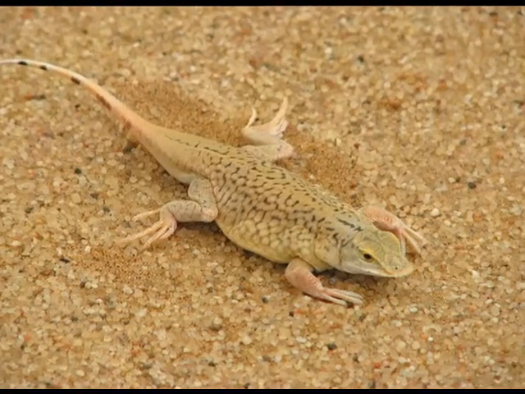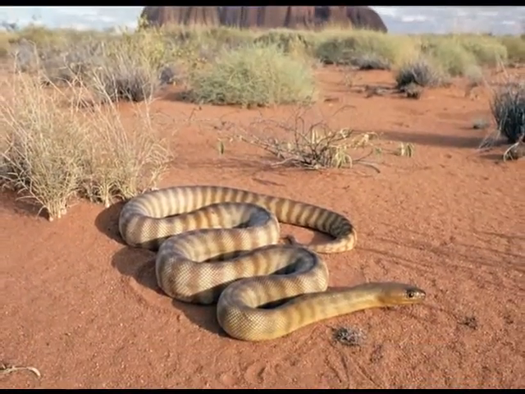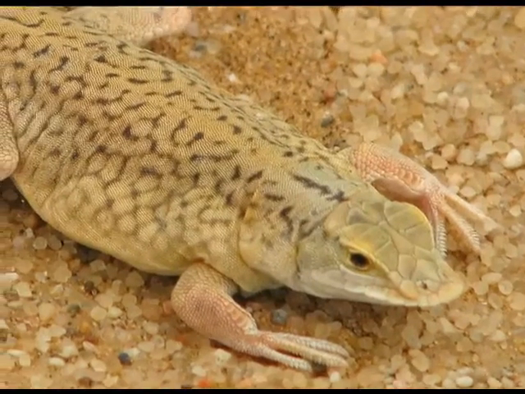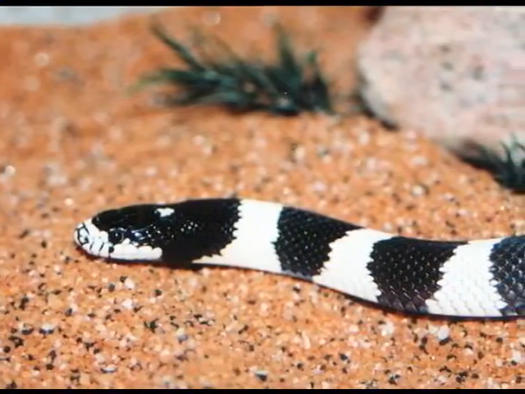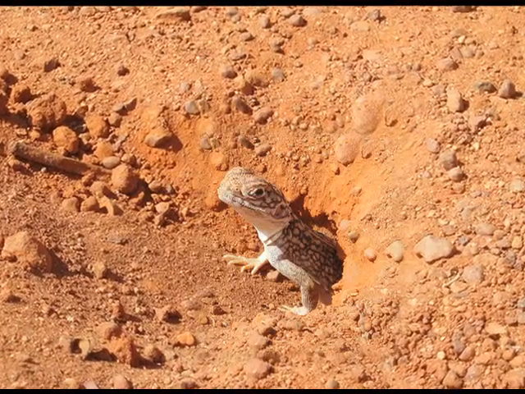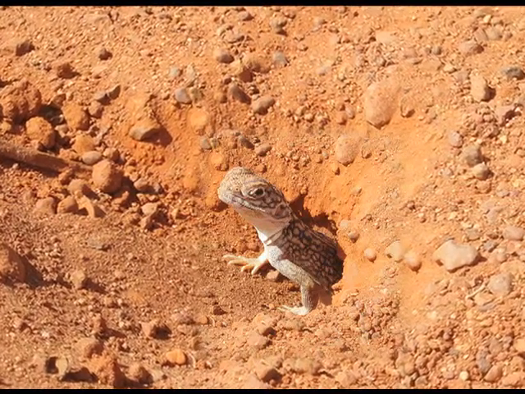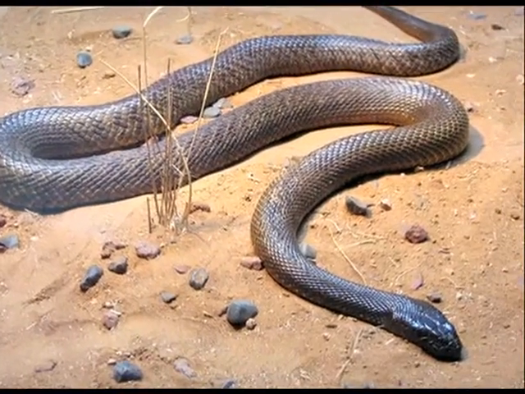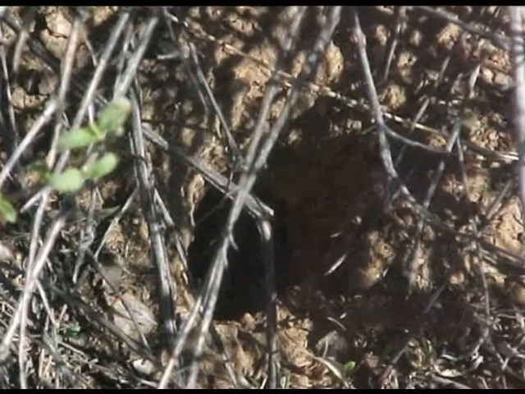Observe carefully the skin of the desert lizard and the desert snake. The skin is scaly. Such a skin prevents water loss from the body. These animals burrow into deeper, cooler sand during daytime. This not only helps in preventing water loss, but also escaping high temperatures.